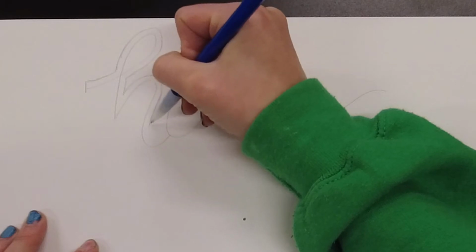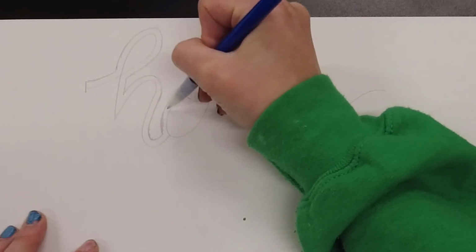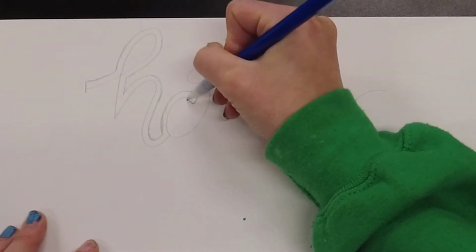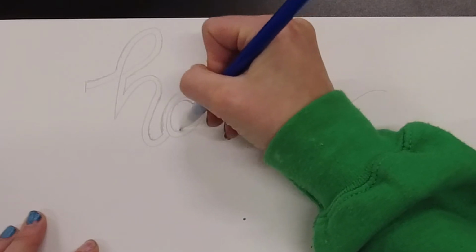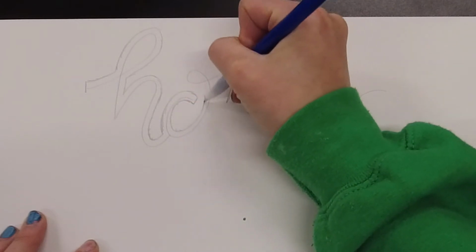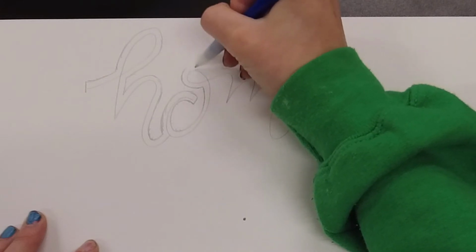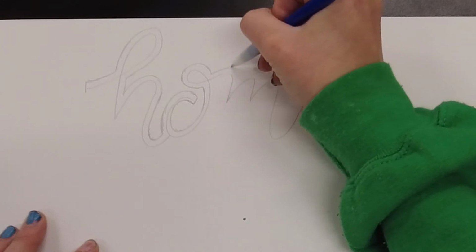So again, the thickness or thinness is up to you, but you can see here they go into the O that's just going to connect across. And then I'm basically just going to go around this way and then move right into the M.